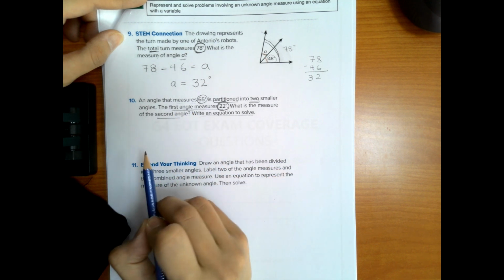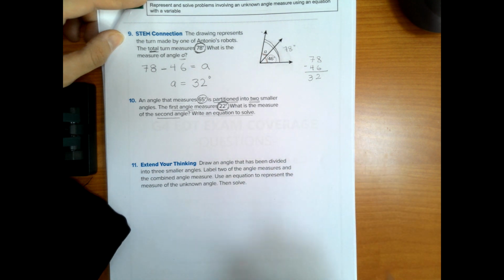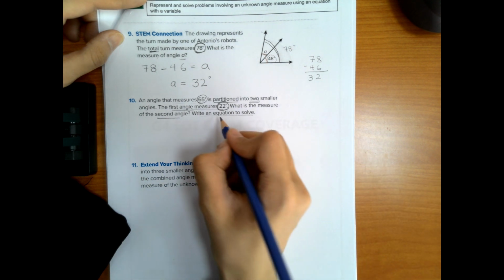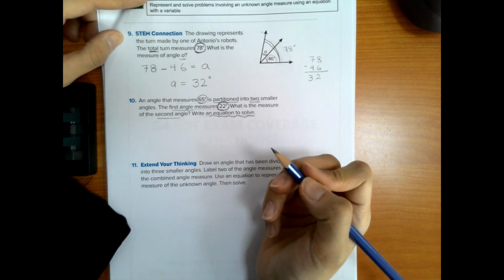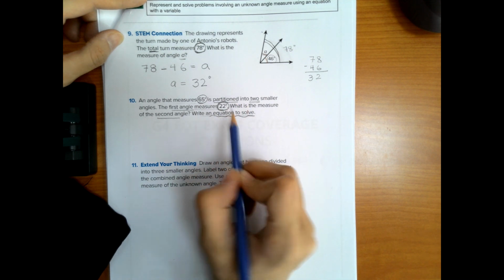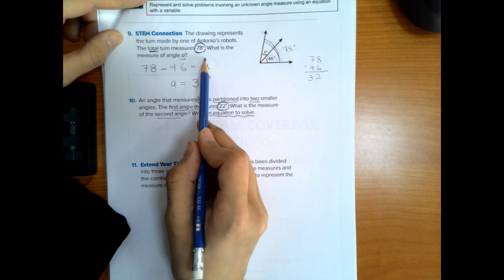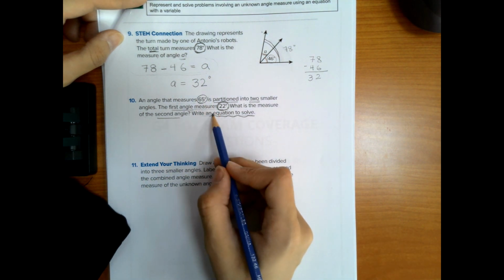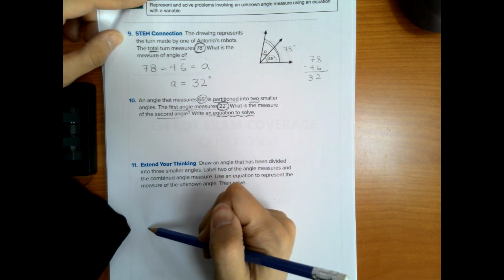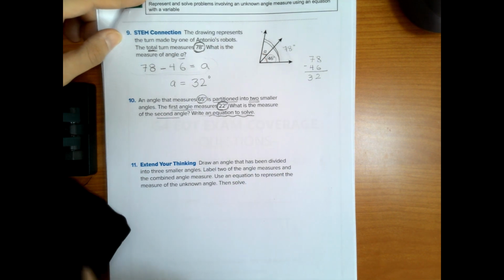Write an equation to solve. Okay, let me tell you this. It is very, very important to write an equation in the exam, because sometimes you will get points only for this equation. You need to show your work. So in this scenario, who understood the question? Yes. Go ahead, explain.